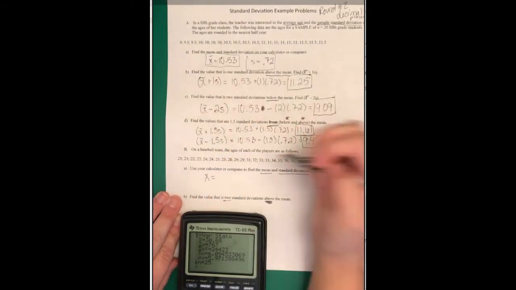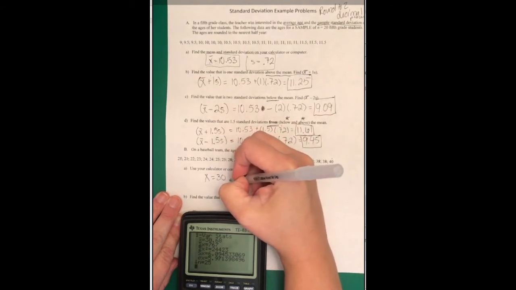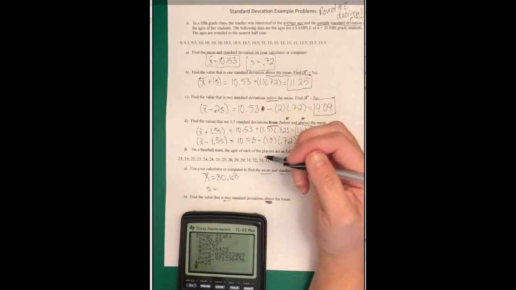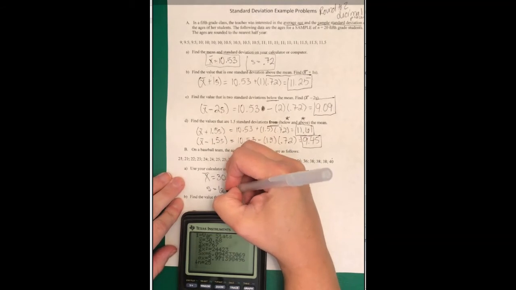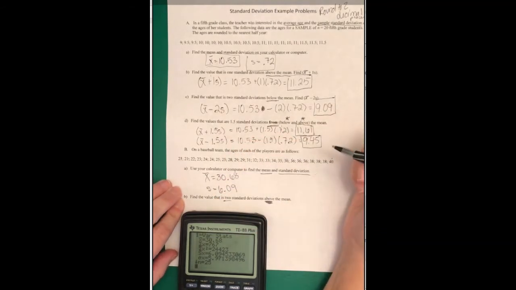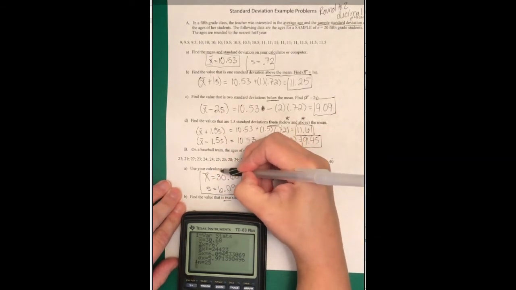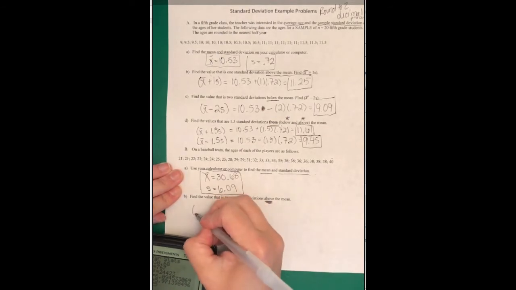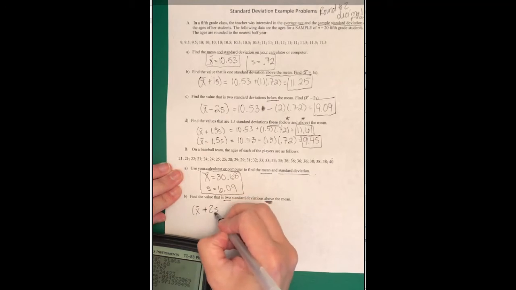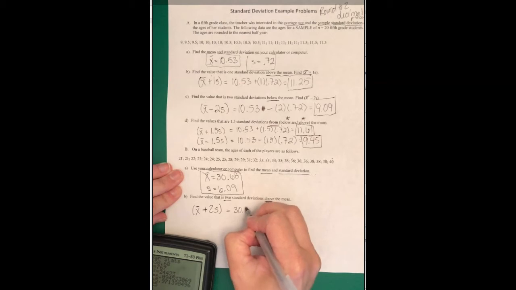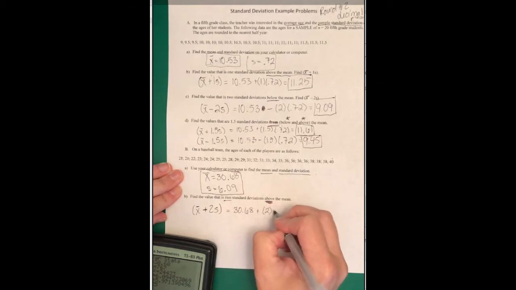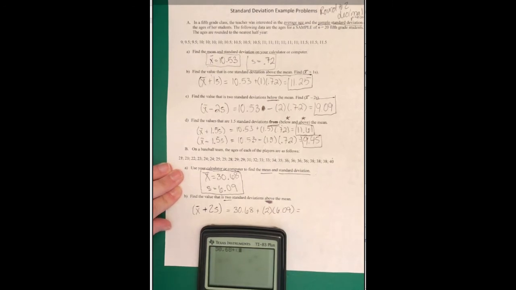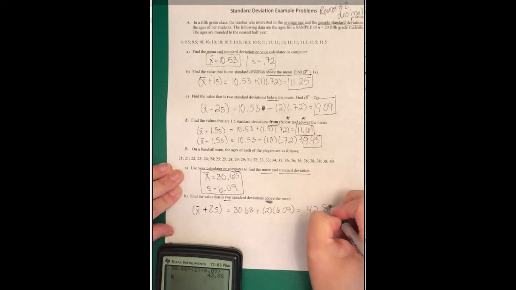I have my mean age for the baseball players is 30.68. This is a sample, remember, so my sample standard deviation is 6.09 rounding to 2 digits. So those are my 2 answers for A. B says find the value that is 2 standard deviations above the mean. So that means we take the mean and we are going to add 2 standard deviations to it. So 30.68 plus 2 times 6.09. We just put that in our calculator, and our answer is 42.86.